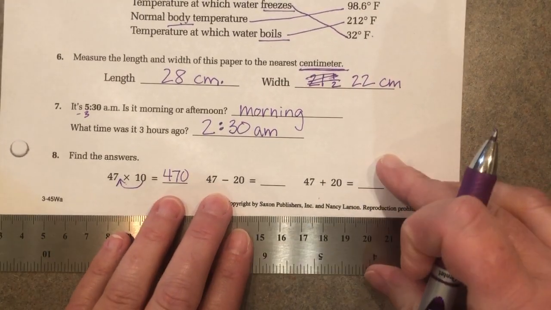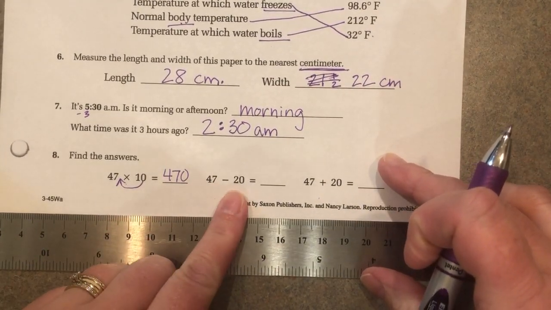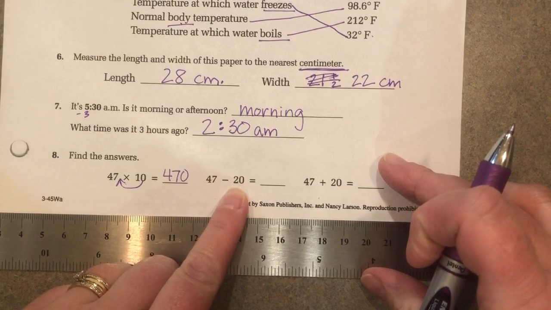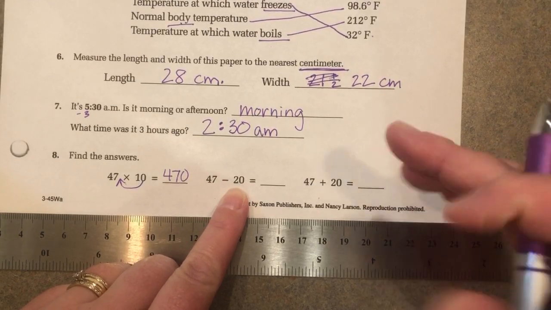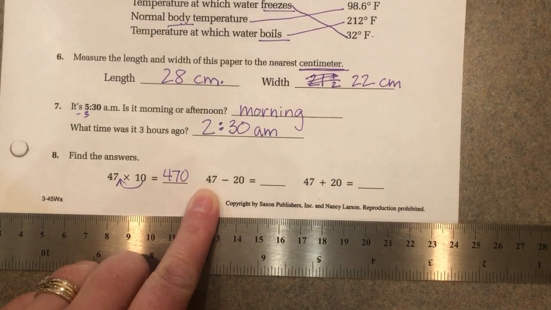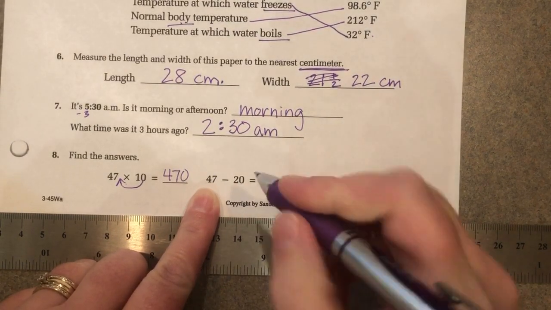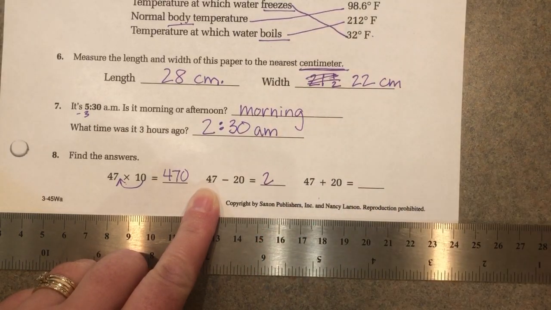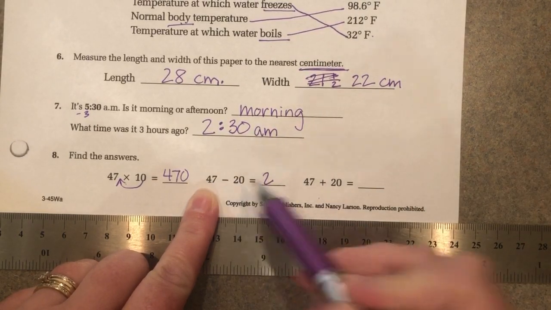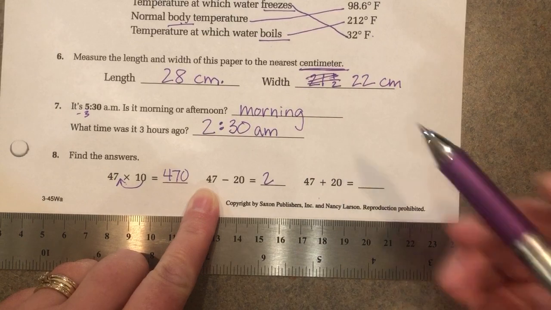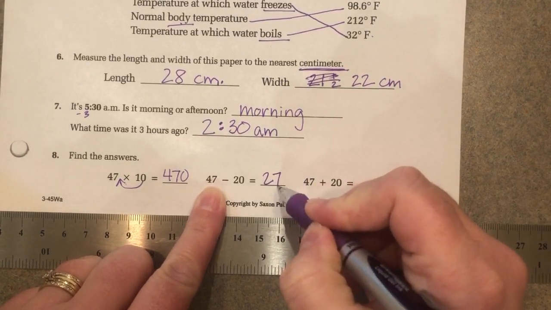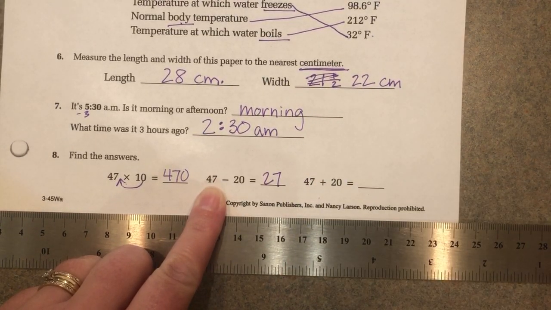When we are subtracting tens, we can take 2 tens, or 20. We can take that away from 40. So 4 take away 2 is 2. Or 40 take away 20 is 20. And then the 7 stays the same, 27.